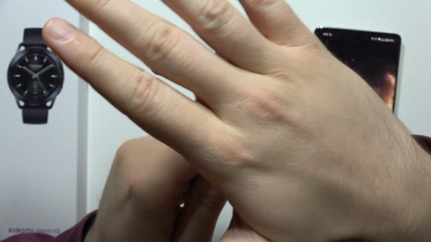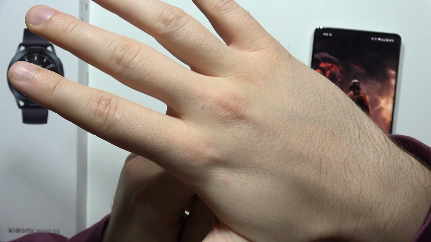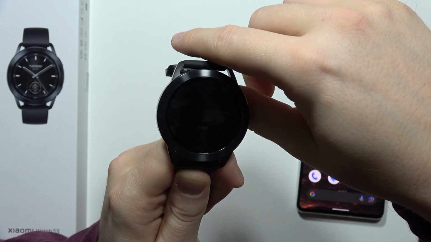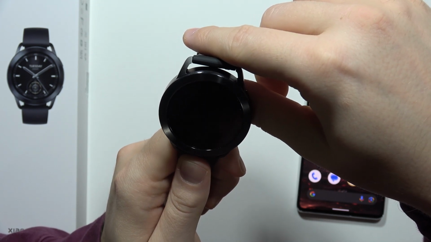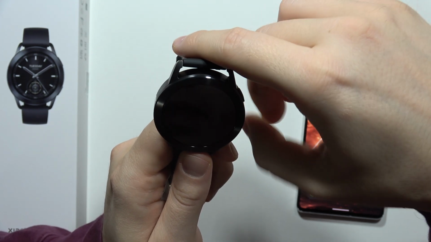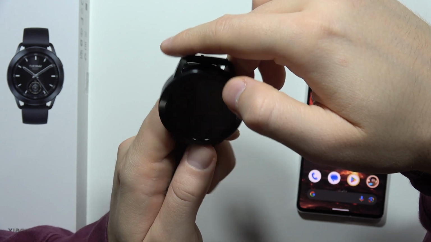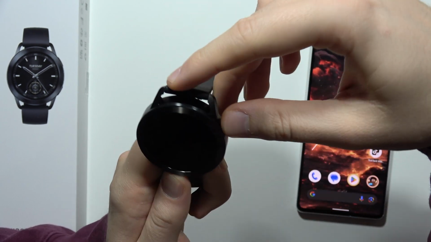And now when you lock your screen, you should get the always on display. Okay, it's actually hard to see, but it's actually available on my watch. And yeah, that's all right now.